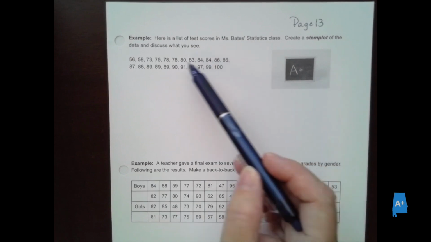And notice here we have Miss Carrie Bates' statistics class, and here's the scores. And we've been asked to create a Stemplot of the data. And I don't think we've done a Stemplot yet, so we need to talk about what that is, what that looks like, and what advantage it may have over some other kinds of graphs that we can do.